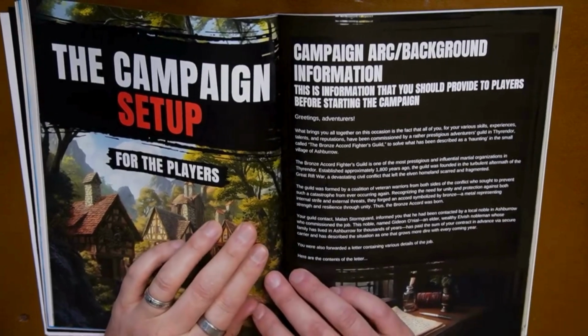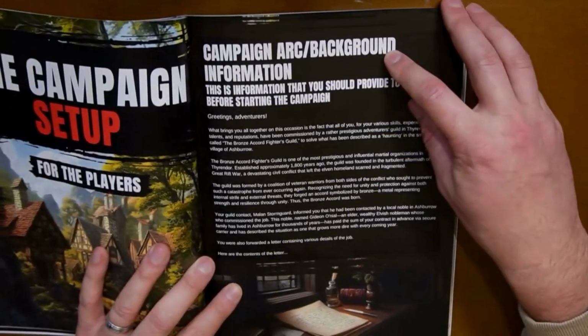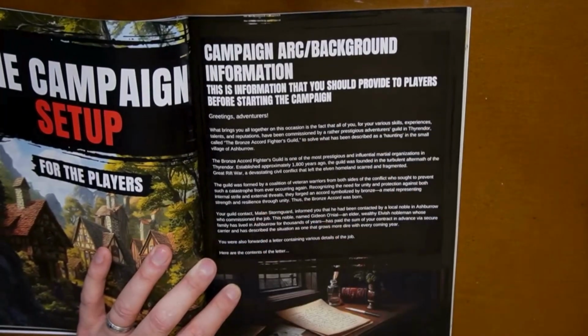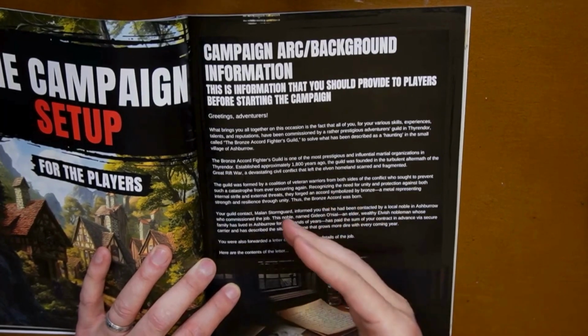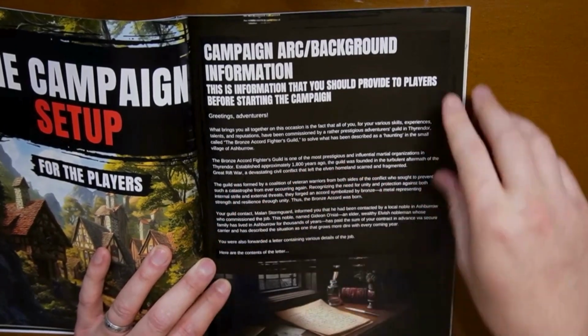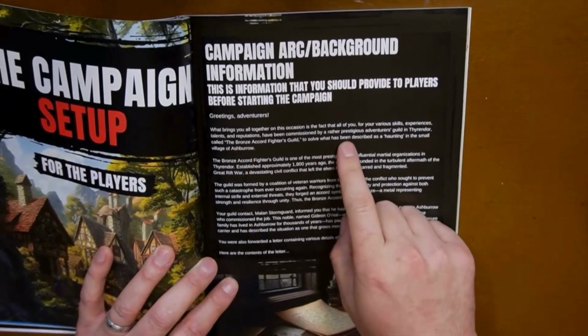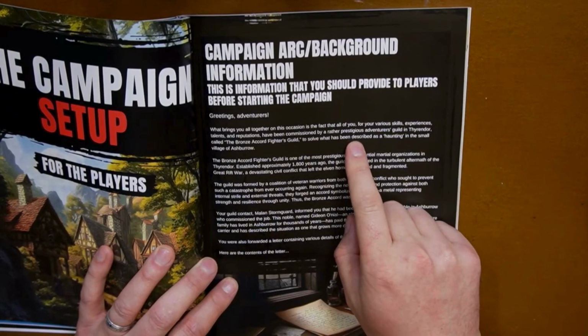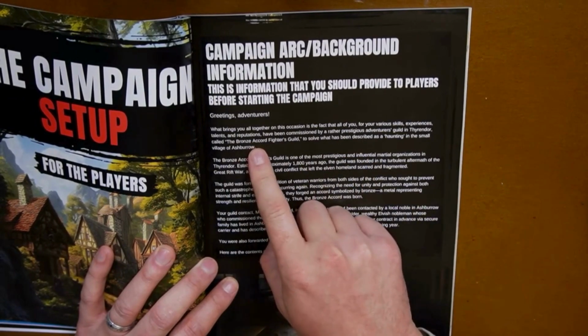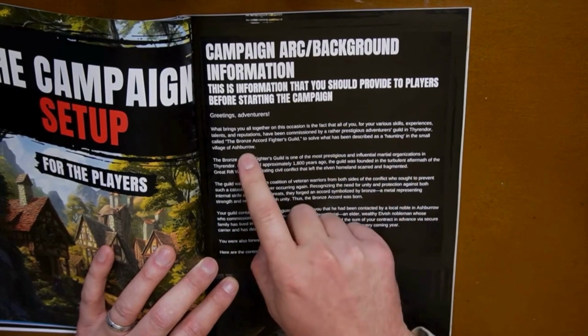Okay, so campaign setup, campaign arc background information. This is information that you should provide the players before starting the campaign. And then I write a little thing here. Greetings, adventurers. What brings you all together on this occasion is the fact that all of you, for your various skills, experiences, talents, reputations, have been commissioned by a rather prestigious adventurers guild in Thyrendor called the Bronze Accord Fighters Guild to solve what has been described as a haunting in the small village of Ashburrow.